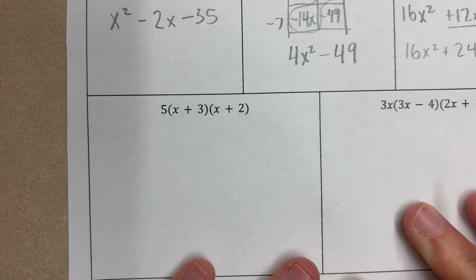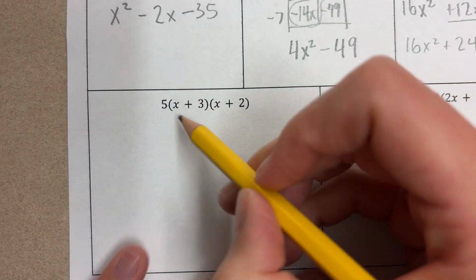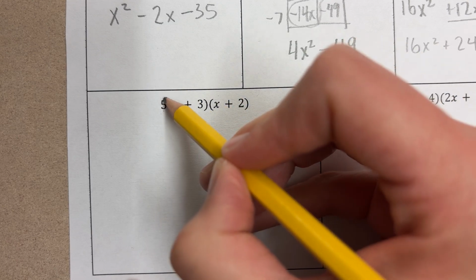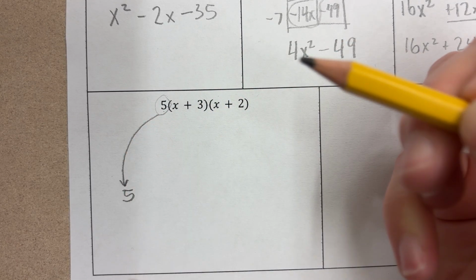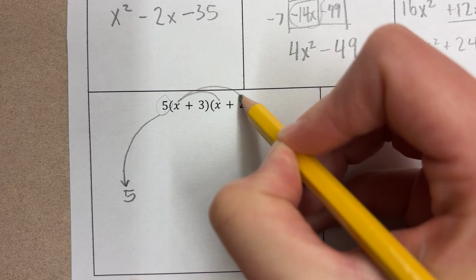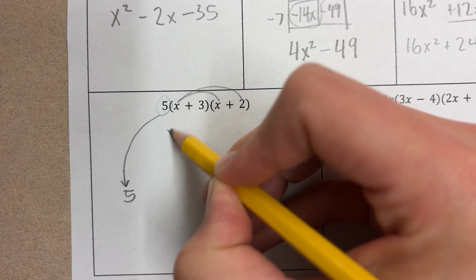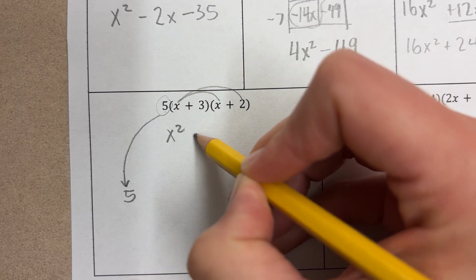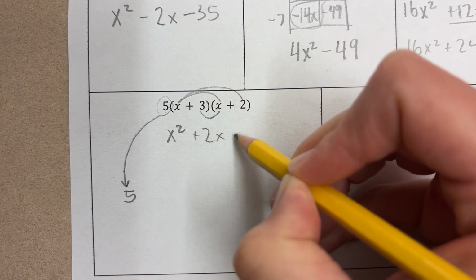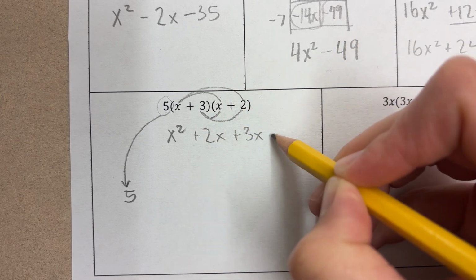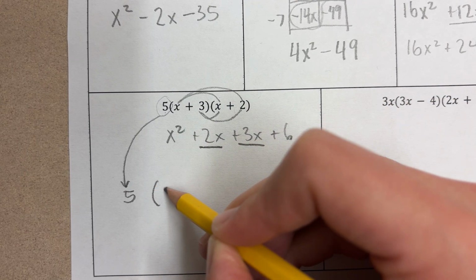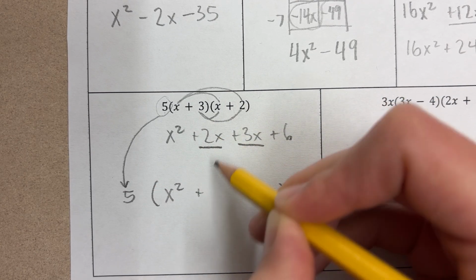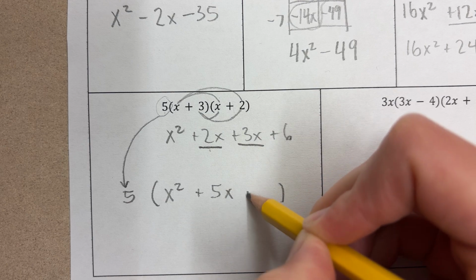Okay. All right, last couple. Now look, this is 3 things being multiplied. I'm going to take this monomial on the outside and just bring it down so I don't forget it. Okay, and then I'm going to go ahead and do this multiplication. So I have x times x, x squared, x times 2, 2x. 3 times x, 3 times 2. Combine my like terms. X squared plus 2x plus 3x is 5x plus 6.